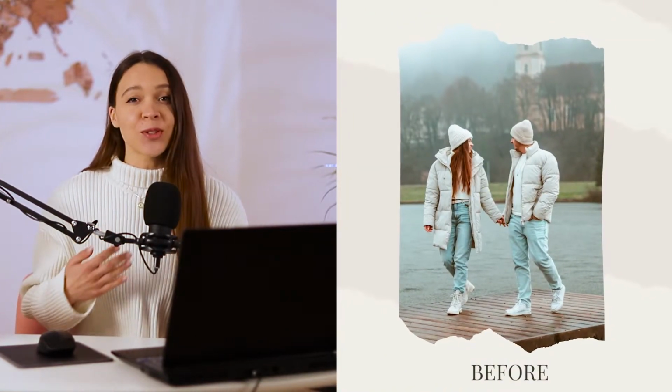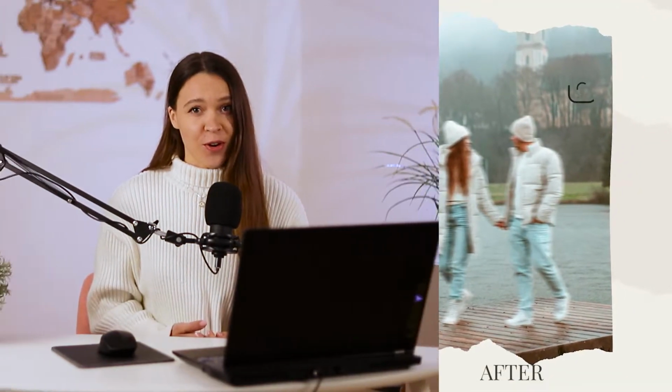Today we're going to create a super cool motion blur effect on your photos, and all this by using Photoshop. So if you're ready, just launch your Photoshop and let's do some editing!